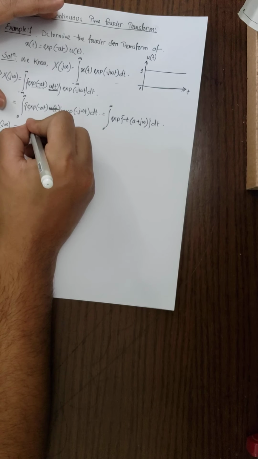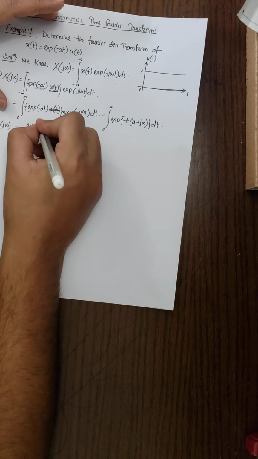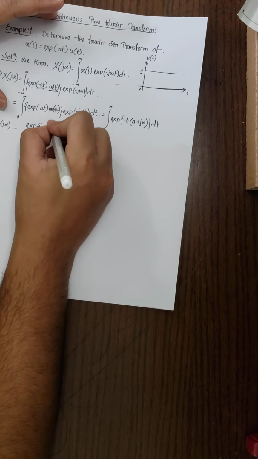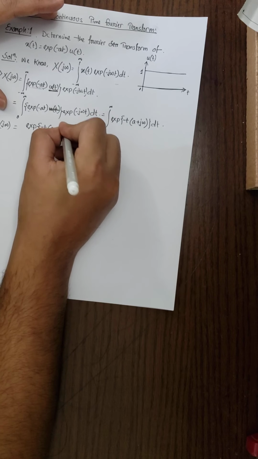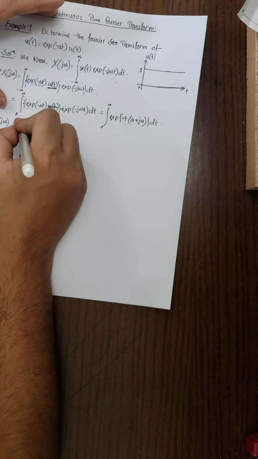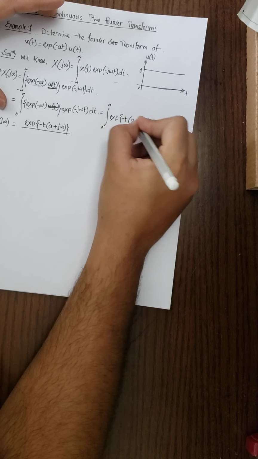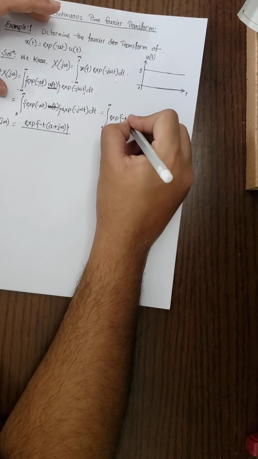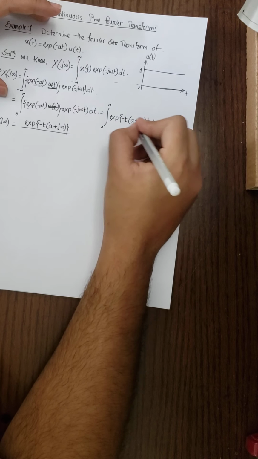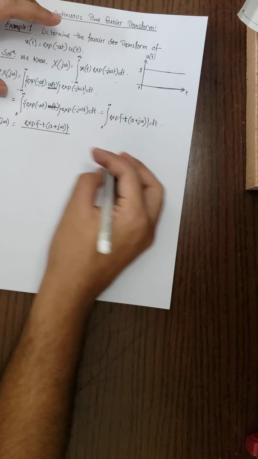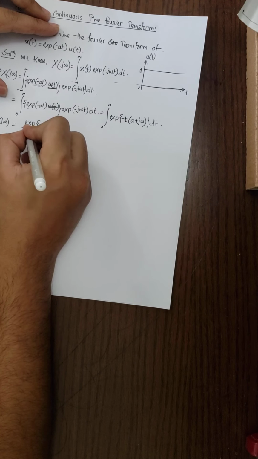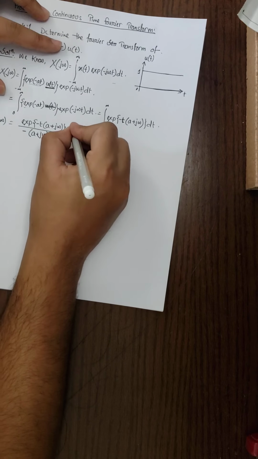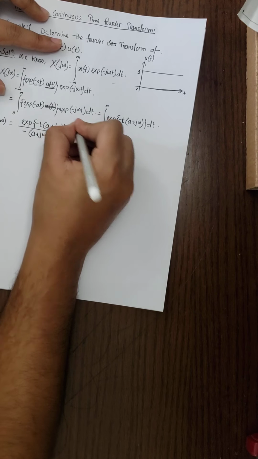So the integrand will be e to the power minus t a plus j omega, and since there is a coefficient multiplied to the integral variable, we can simply divide by it. So this becomes minus a plus j omega, and the limit of course from 0 to infinity.